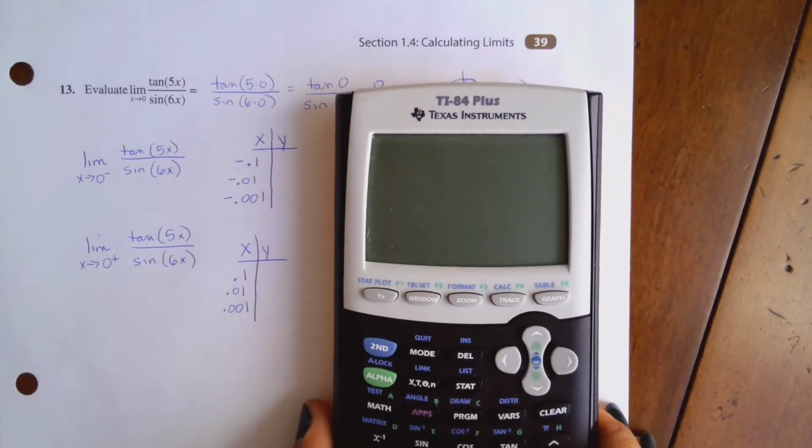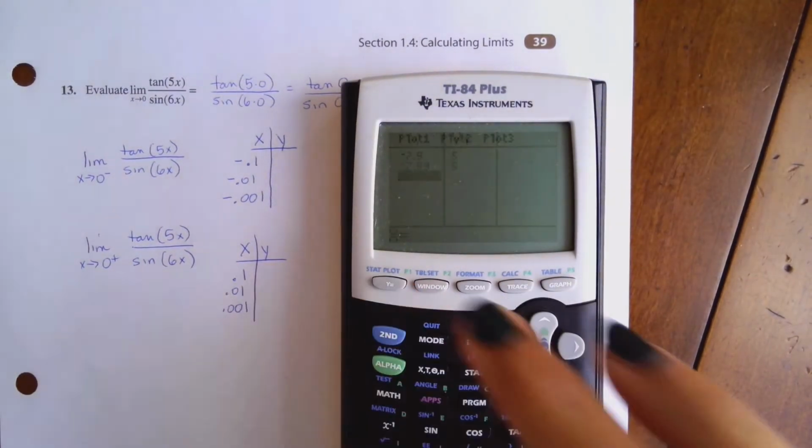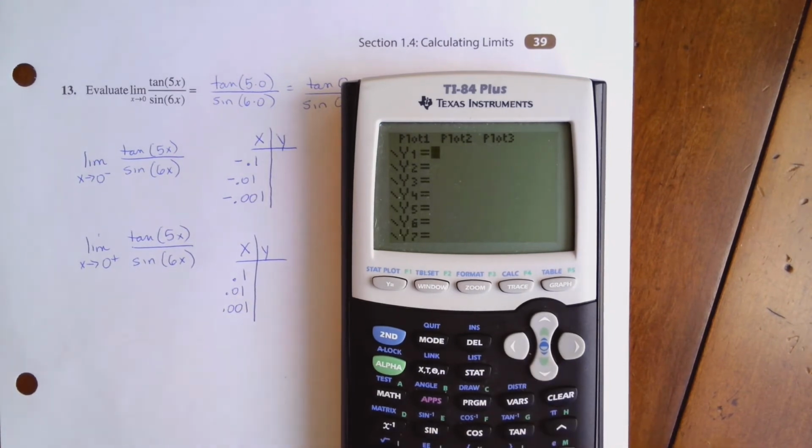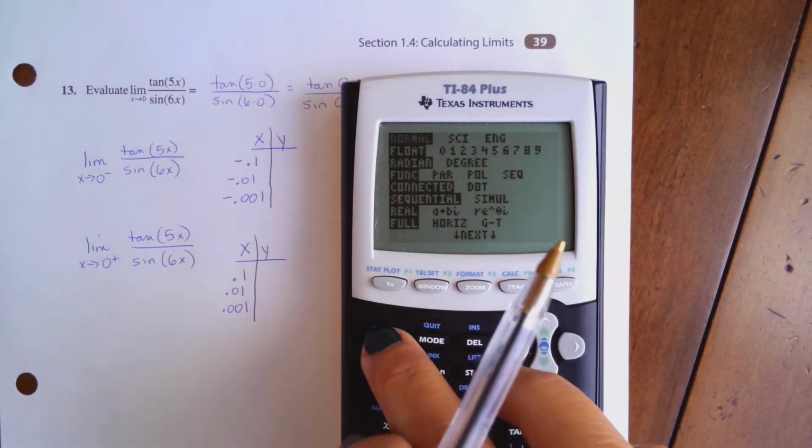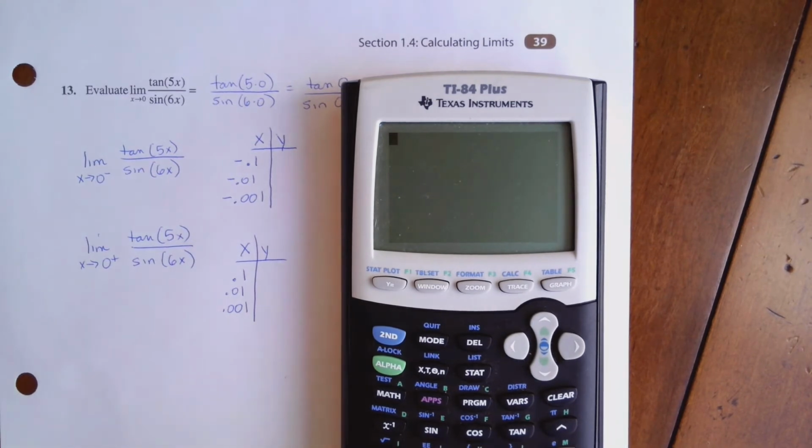All right, so let's go to the calculator and let's look at this. Clear out my old one, and I'm going to put in the tangent of 5x. Let me just check my mode real quick. I want to be in radians, so I am. So I want to do the tangent of 5x divided by the sine of 6x. Now I don't want to hit graph, because if I graph on this 10 by 10 window, it's going to take a while for the calculator to do that.